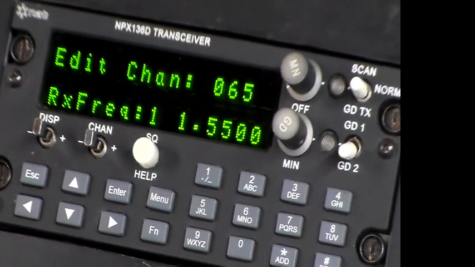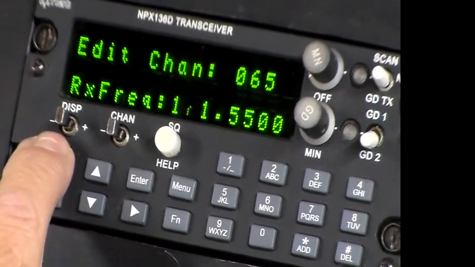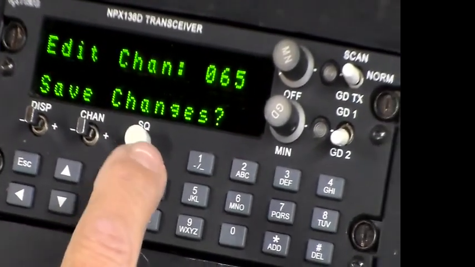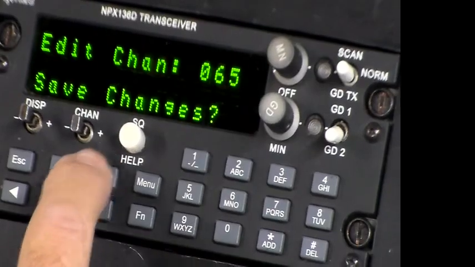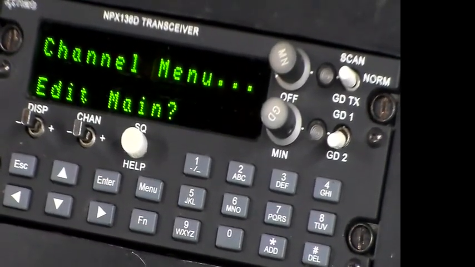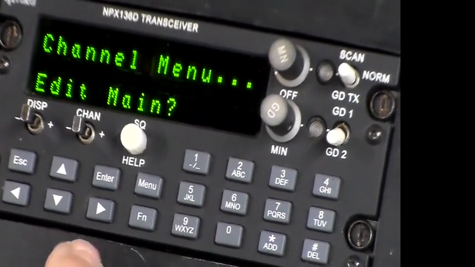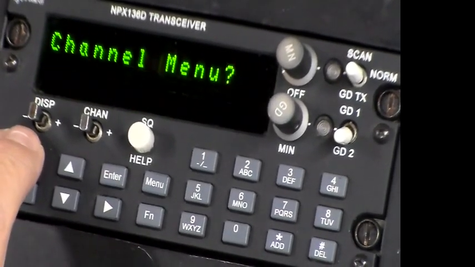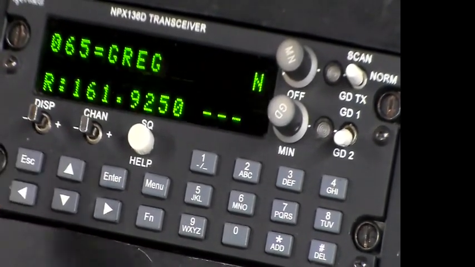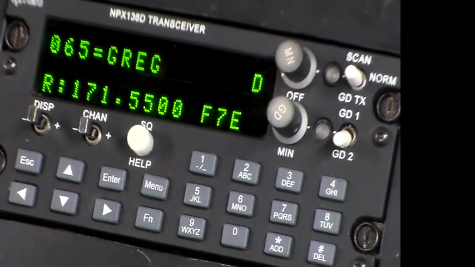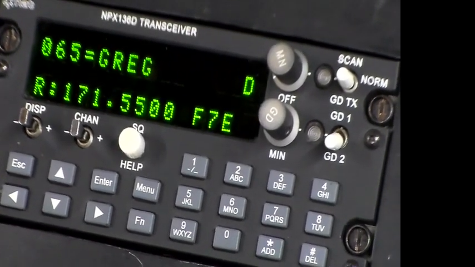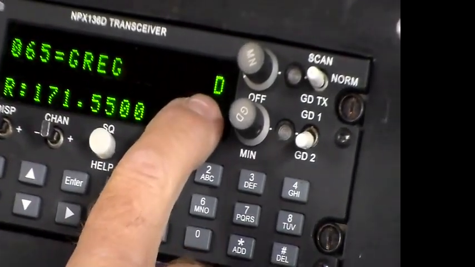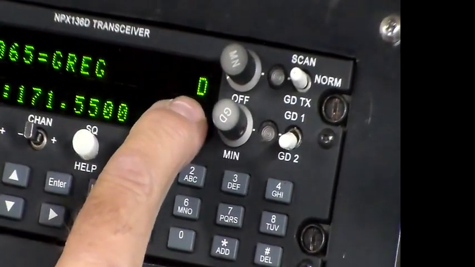Now, again, we need to push escape once, and we need to push enter to save it, or everything we just did is going to be lost. It's saved now. We're going to get out of the programming mode by pressing escape, and now we have our digital frequency in there. We know it's digital because it's got a D up here instead of an N.